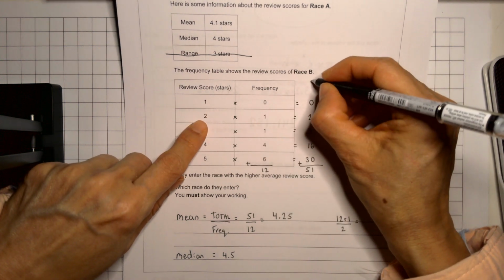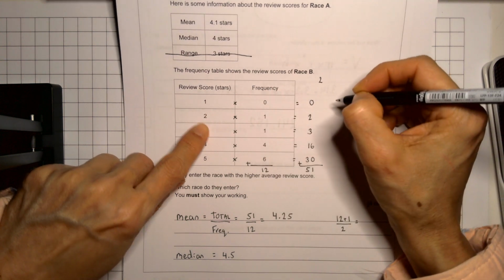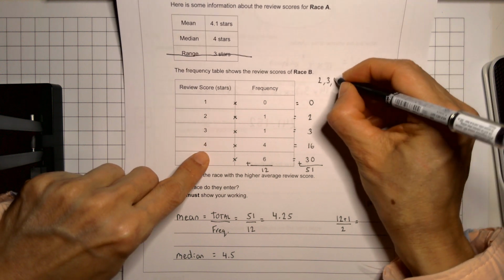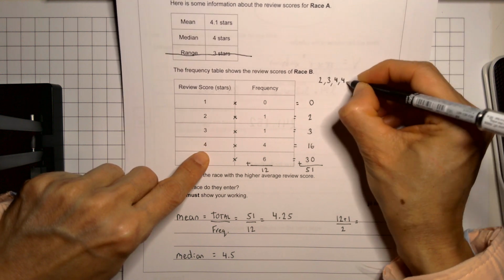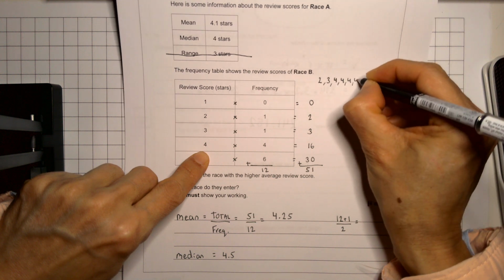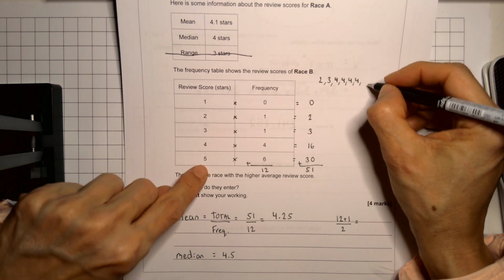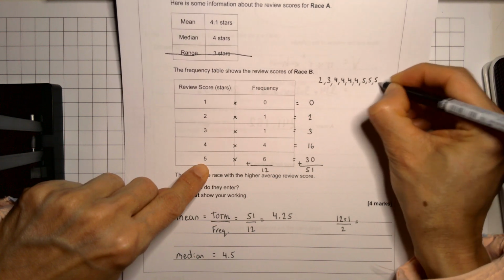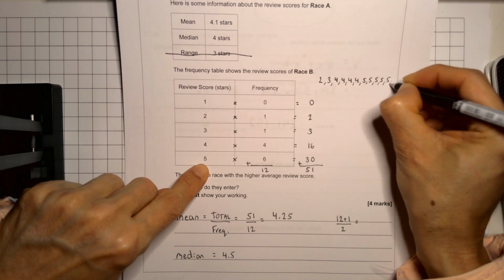It tells me I have 1, 2. It tells me I have 1, 3. It tells me I have 4 lots of 4s. Okay, that's what the table's doing, but it just takes longer to do. Okay? And it tells me I have 6 lots of 5. 1, 2, 3, 4, 5, 6.